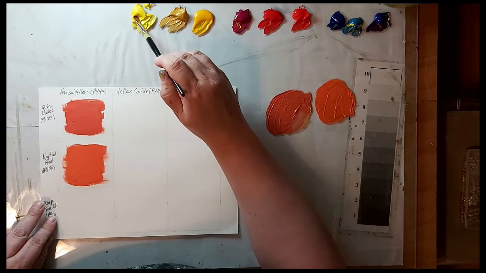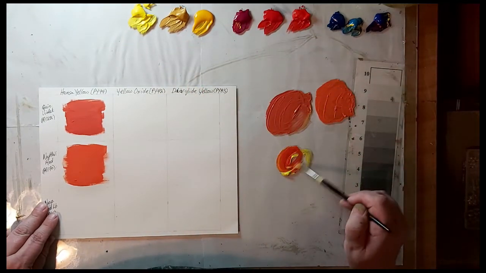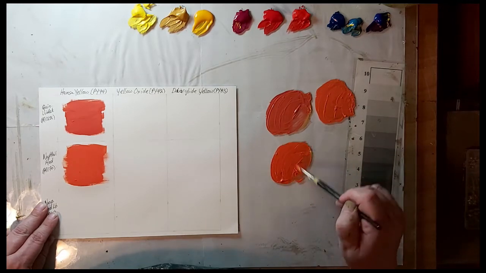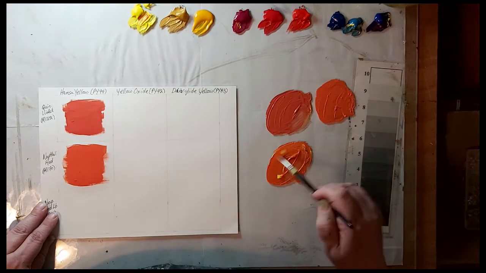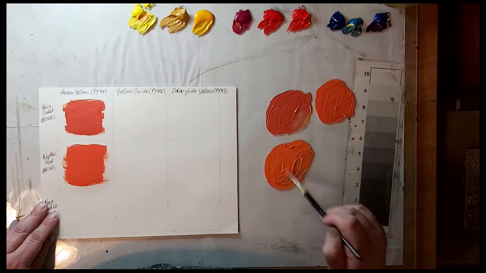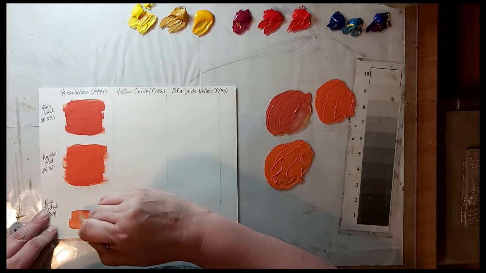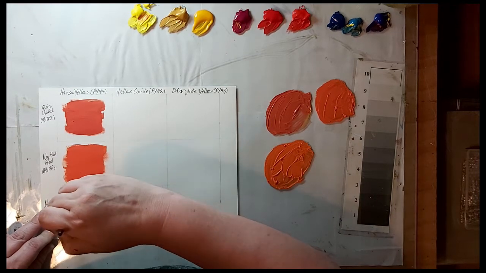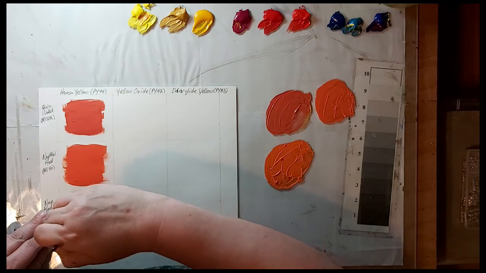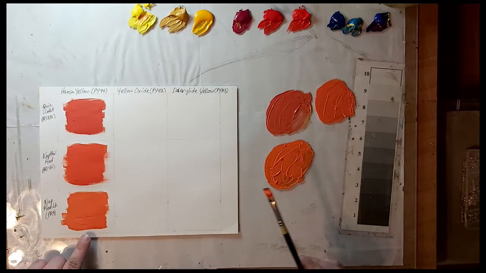And when you mix that Hansa yellow with the PR9, you've got to try and judge how much of each to add depending on how some colors are stronger than others. So here you see we have a really nice vibrant orange. That's a beautiful orange, almost pumpkin orange. And that is because those two colors are closer on the color wheel.